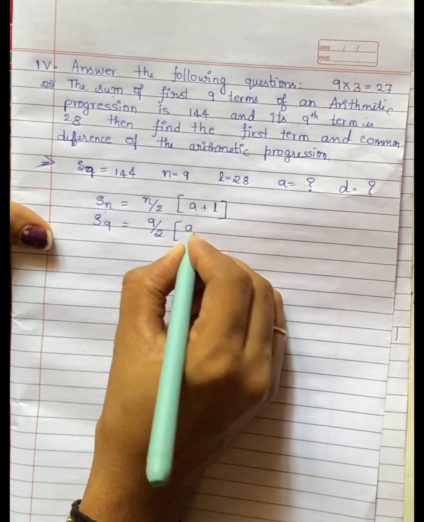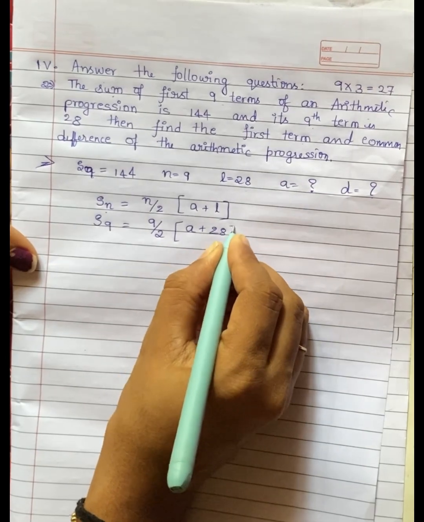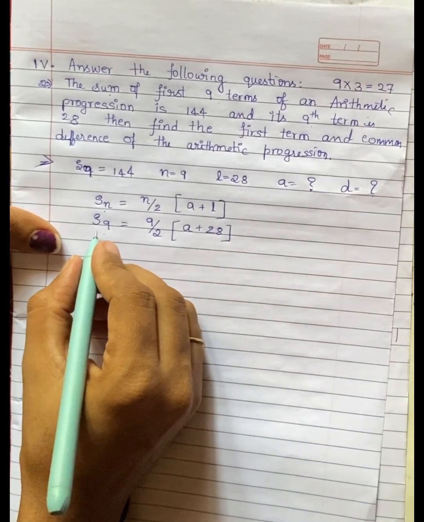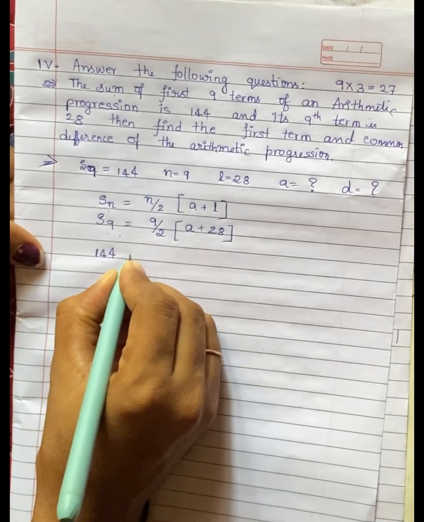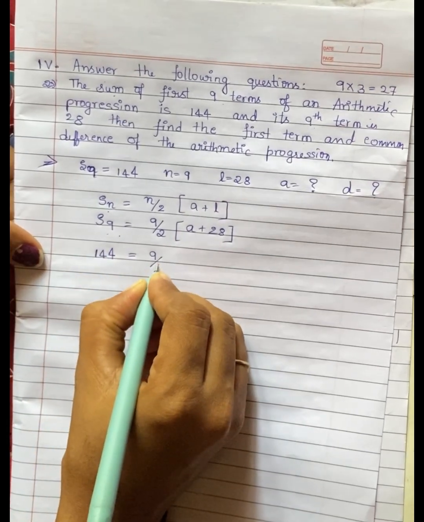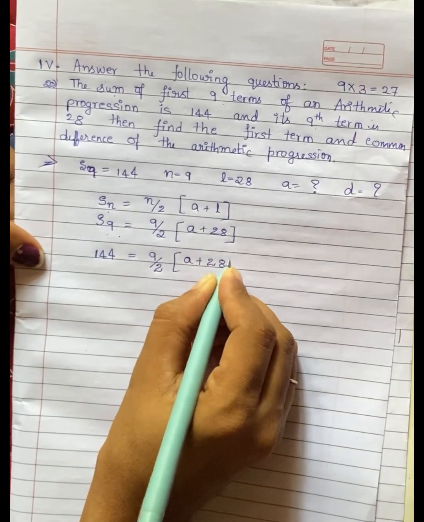We do not know the value of A, so keep it as it is, plus L is 28. Now we know the value of S9, that is 144 is equal to 9 by 2 as it is and A plus 28 as it is.